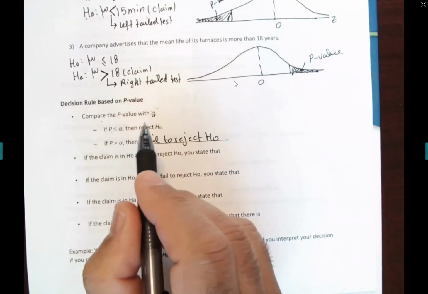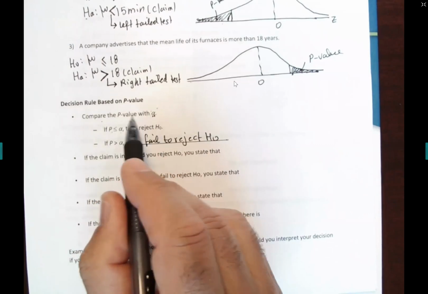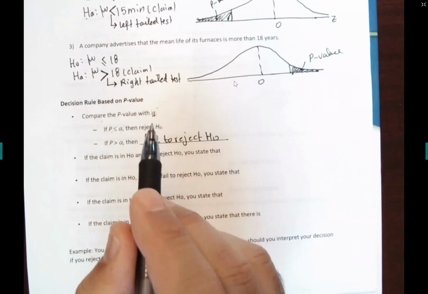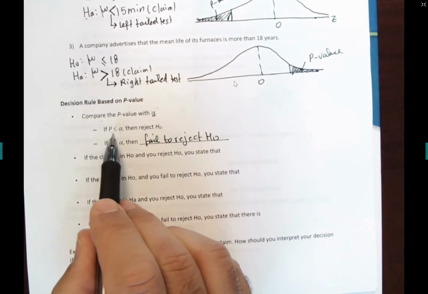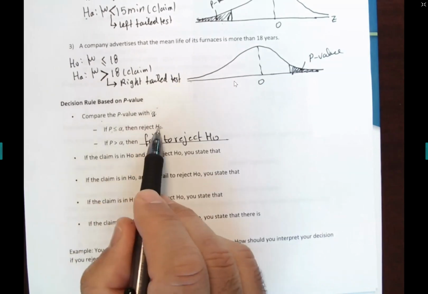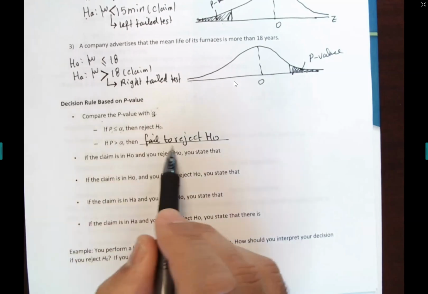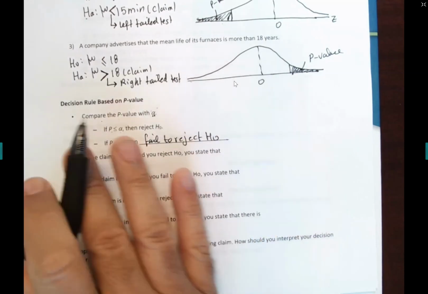And this is how you compare. Alpha is a percent and the p-value is also a percent. So we're comparing apples with apples, oranges with oranges. If the p-value is less than alpha, you reject the null hypothesis. And if the p-value is more than alpha, you fail to reject the null hypothesis.